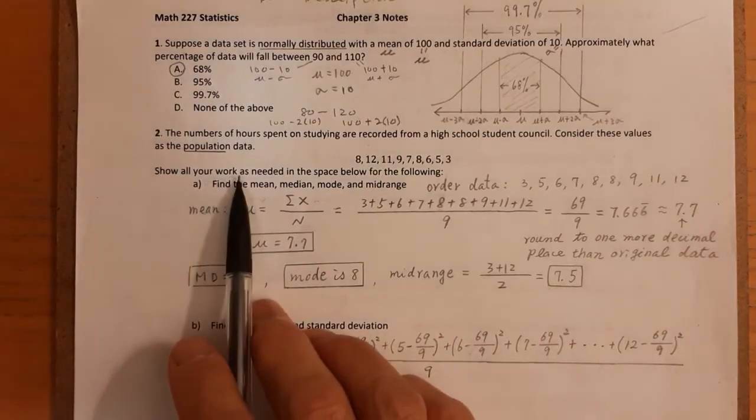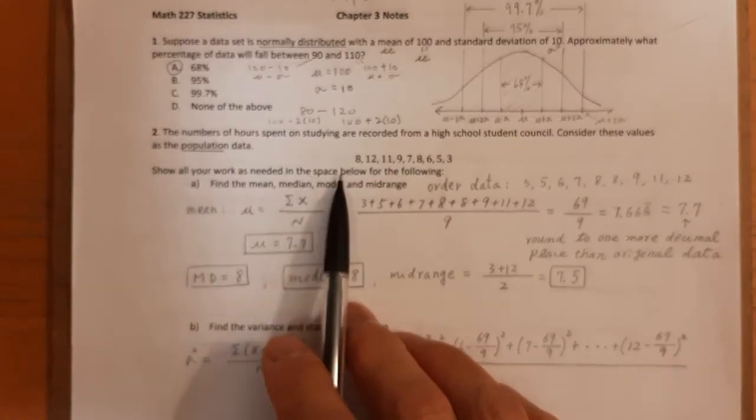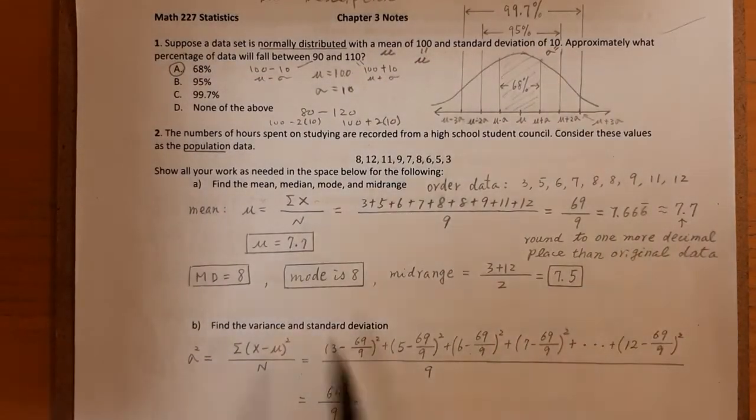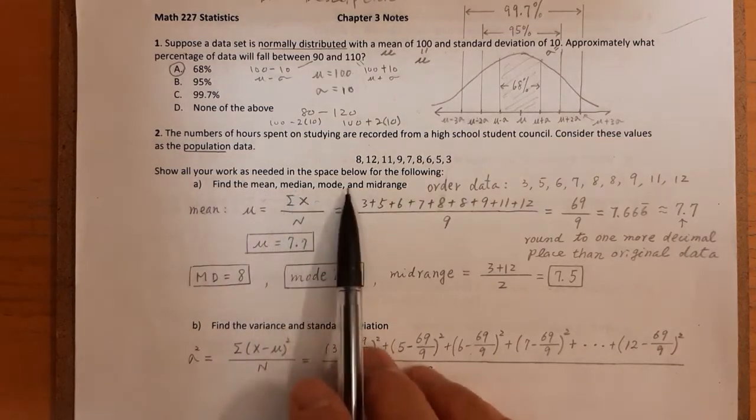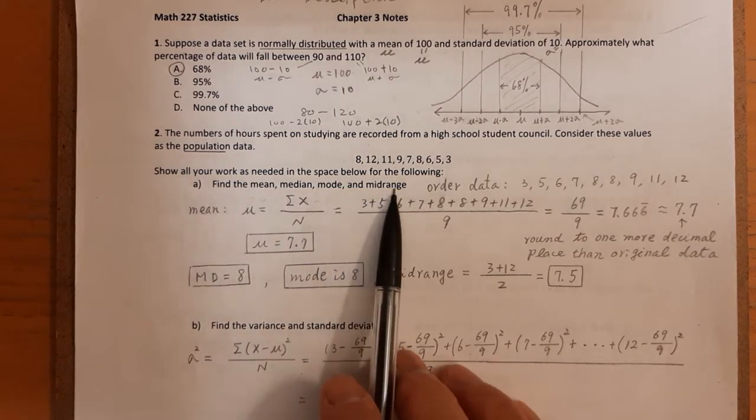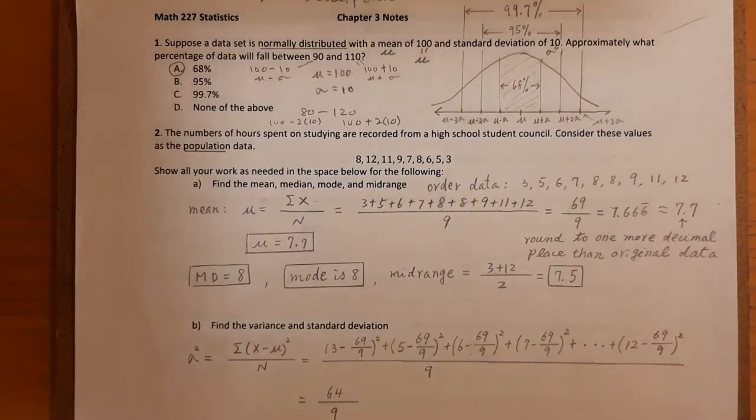Show all your work as needed in the space below for the following. First, find the mean, median, mode, and the midrange.